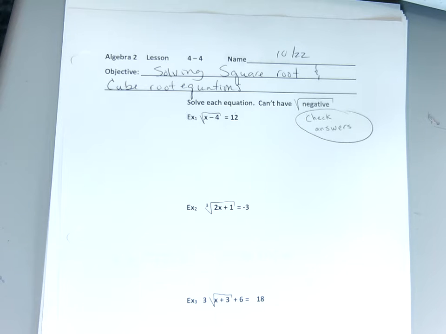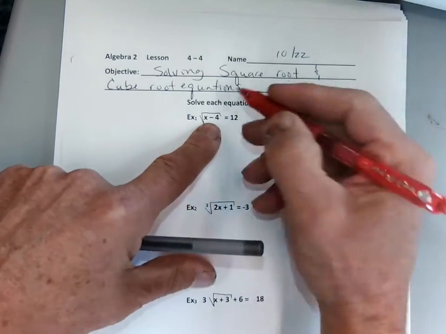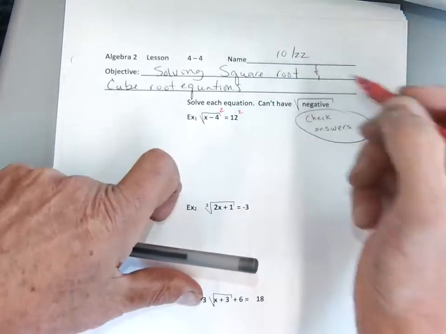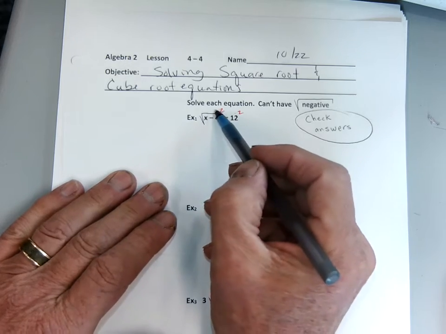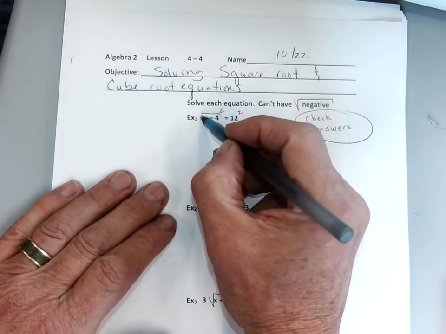So like if it said subtract 4, you would add 4, right? If it's times by 2, you divide by 2, right? Always doing the opposite. So we're going to do the opposite of this. And the opposite of a square root is just to square both sides. That's all. So if we want to undo a square root, we're going to square it. The reason I do that is they're opposites. The square and the square root kind of cancel each other out.